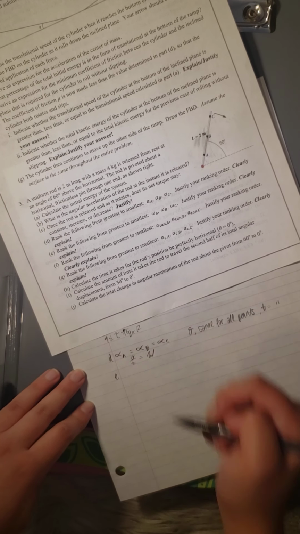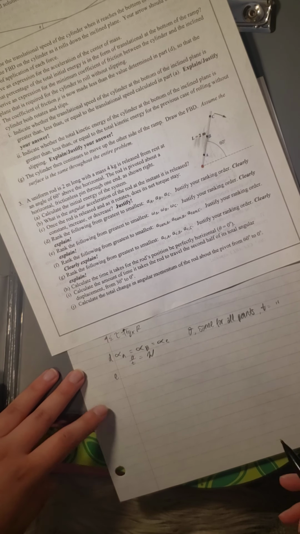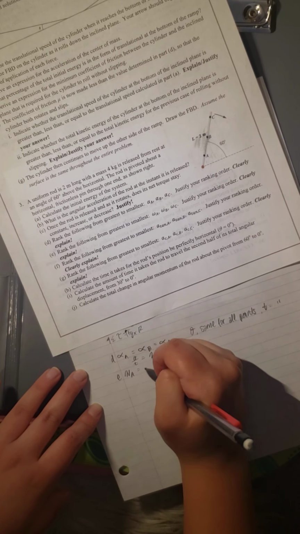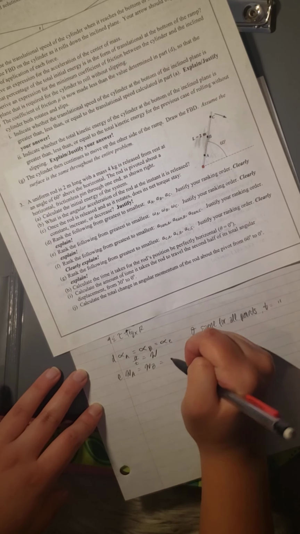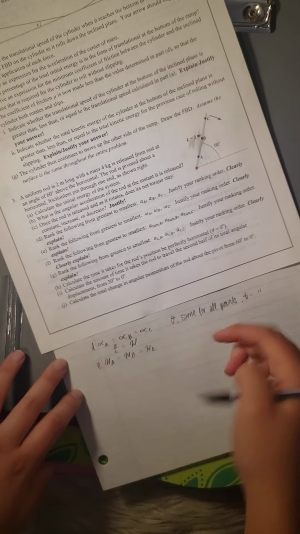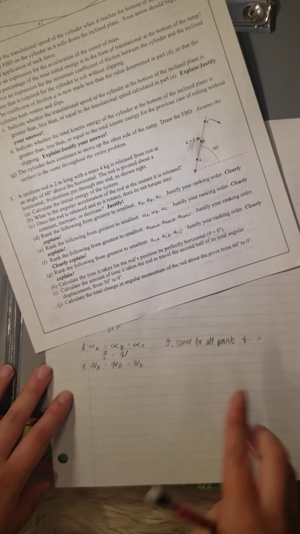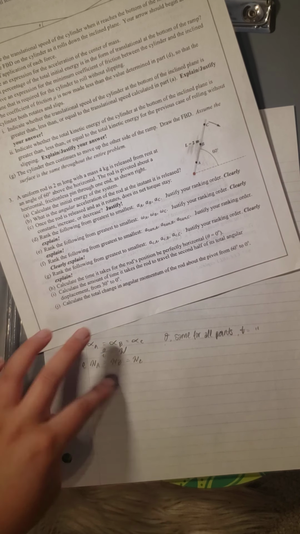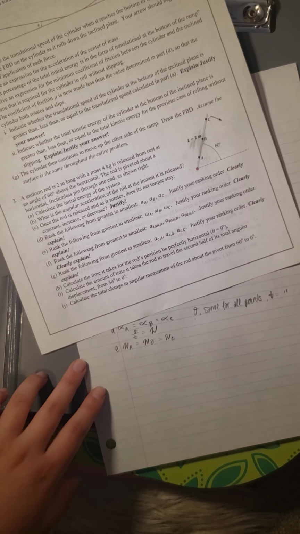Okay, part E. Now it wants us to rank omega. So omega A is going to be equal to omega B, which is equal to omega C. And again, for the same reasoning, theta is the same for all points, and so is time. Theta over time is equal to omega, and if theta and time are the same, all the omegas are the same.